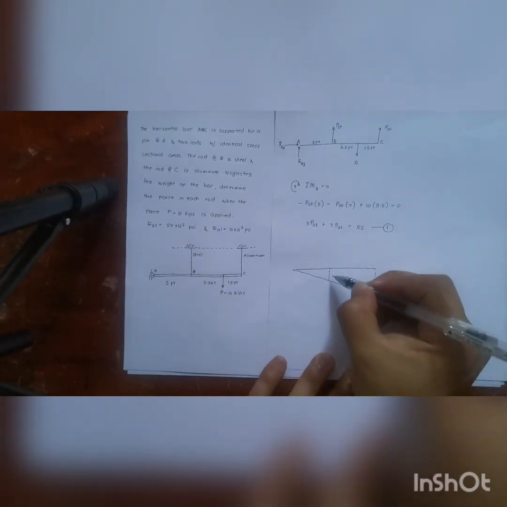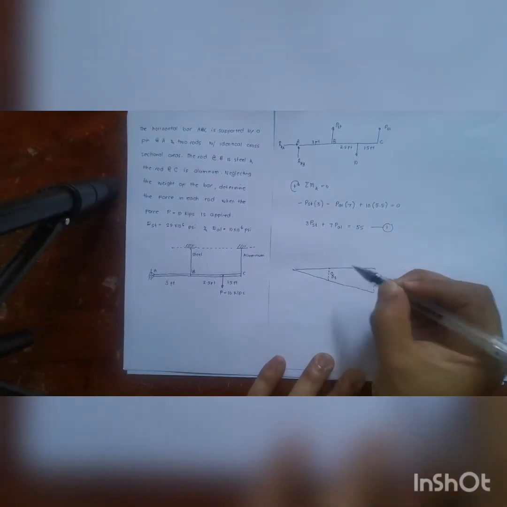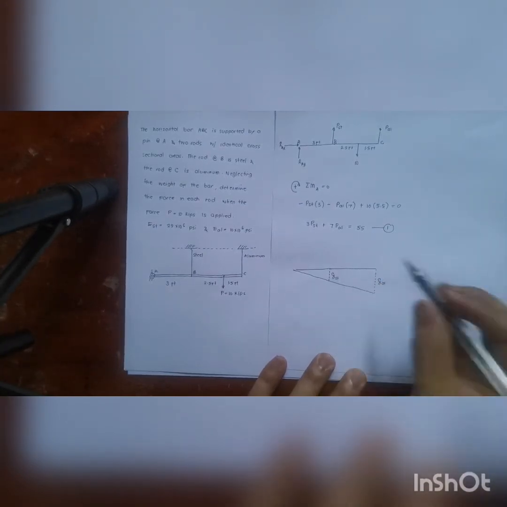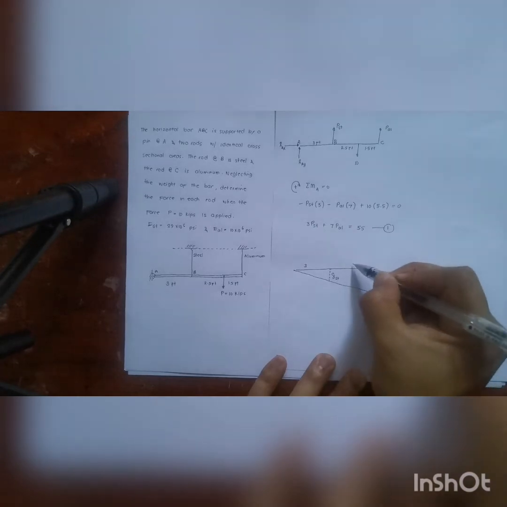This is the deformation of the steel and the deformation of aluminum. This is 3 feet. This is 4 feet.